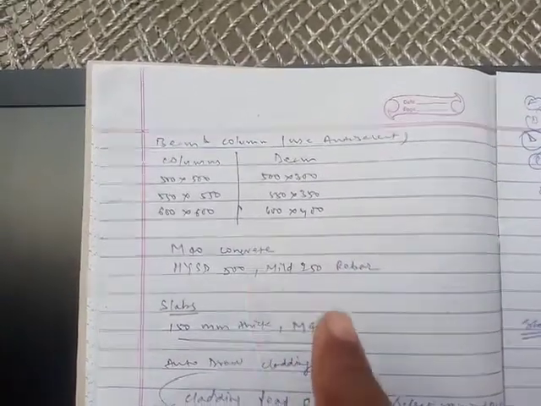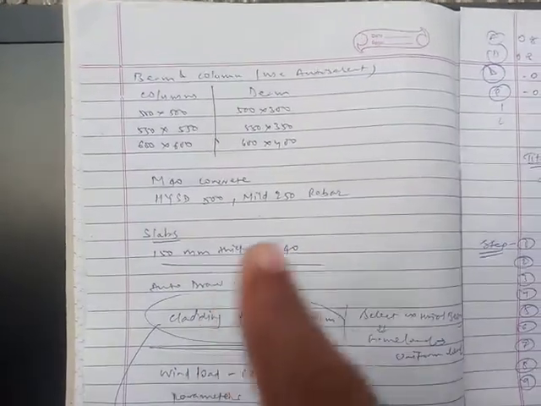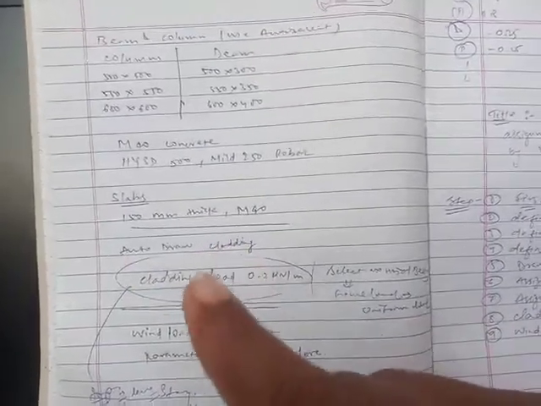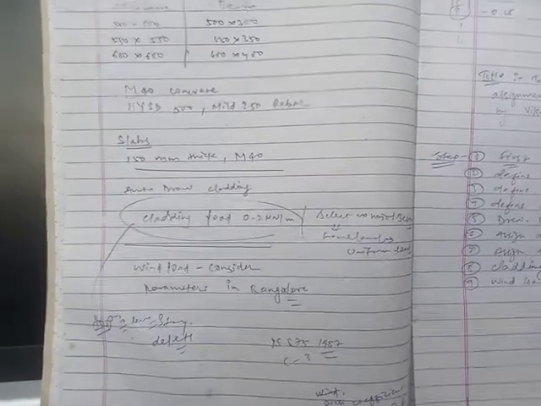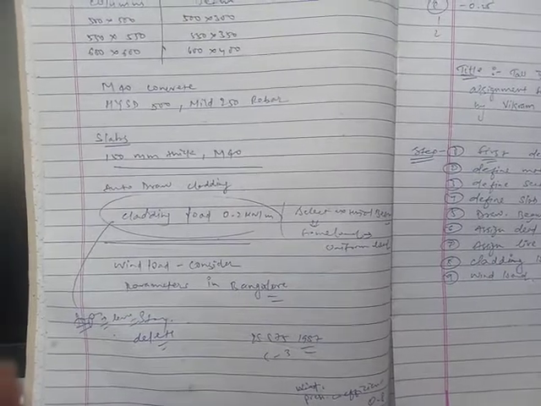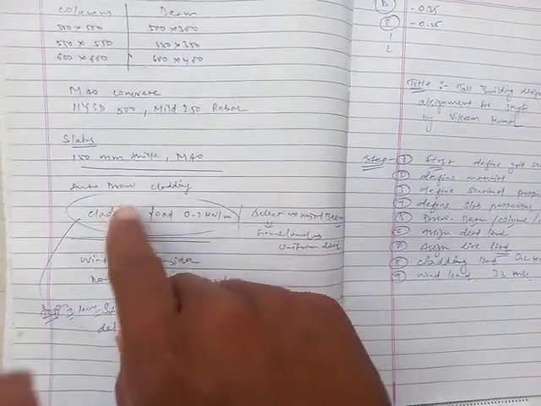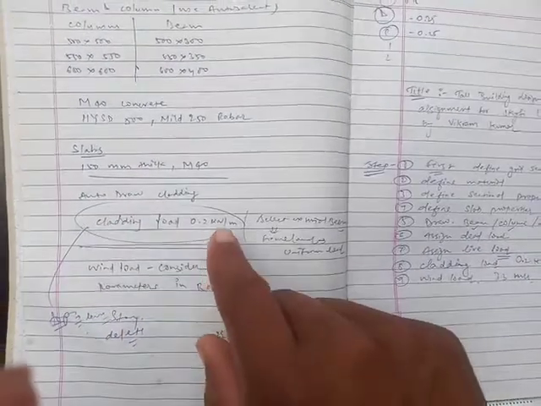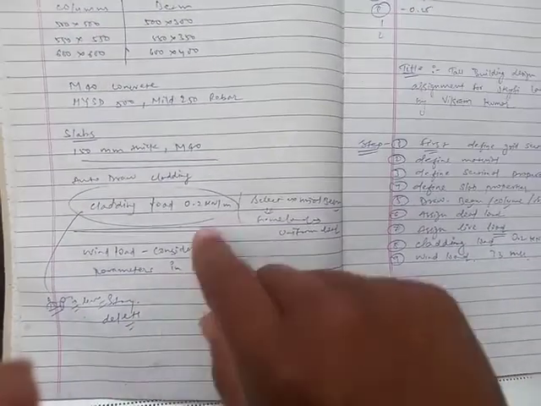And cross sections of beams and columns are as given. M40 concrete is considered, and rebar material is HYSD 500 and mild 250 is taken. Slab 150 mm thick and M40 concrete, and cladding load is 0.2 kilonewton per meter, or wind load is considered for parameters in Bangalore.